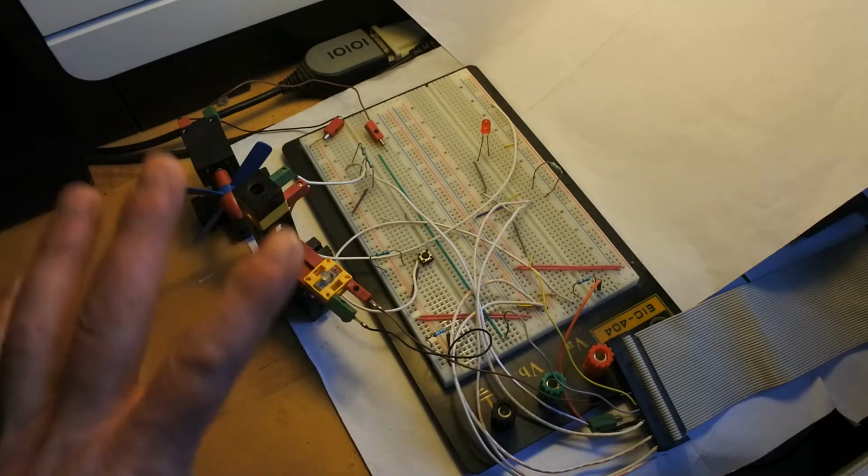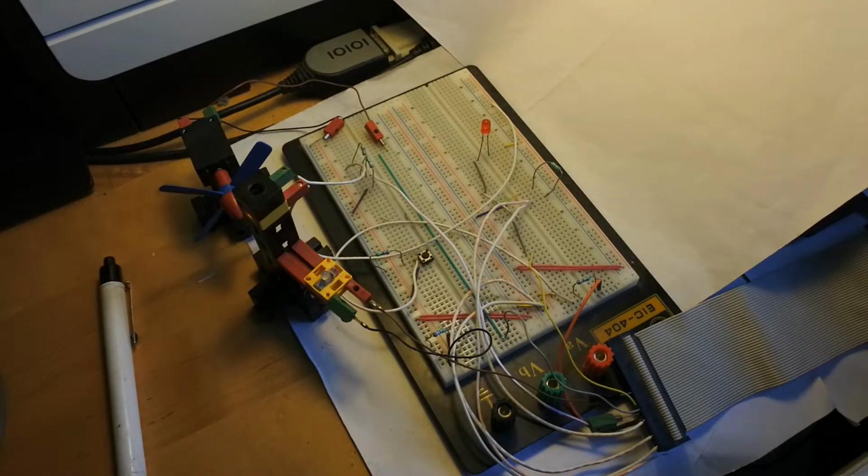Not much demo here this time, but that is what development is about, also debugging.